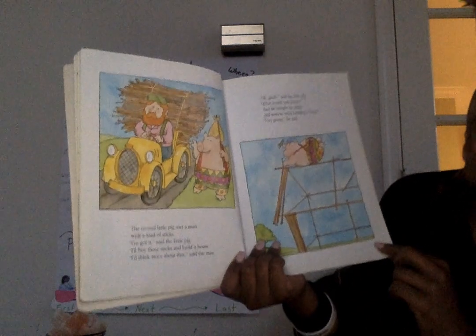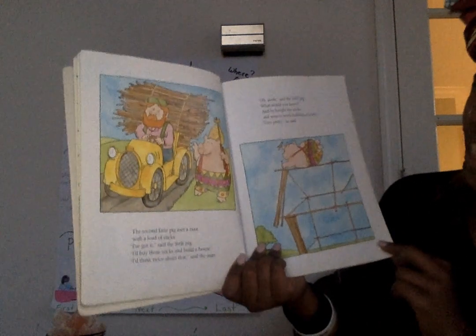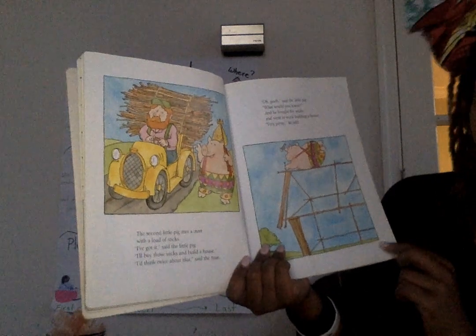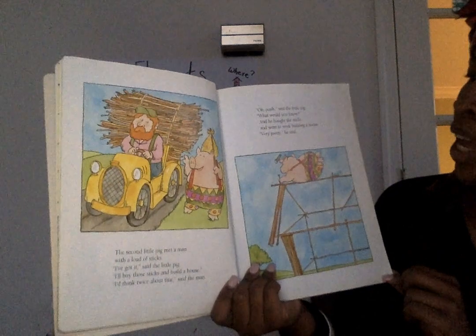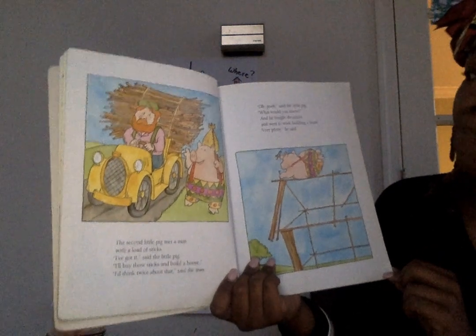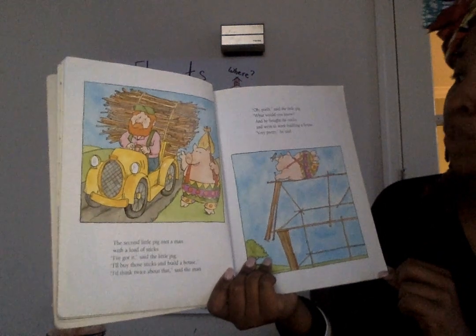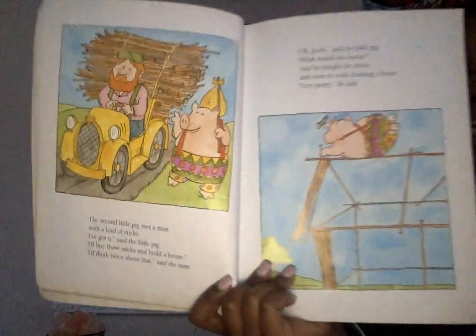"I've got it," said the little pig. "I'll buy those sticks and build a house." "I'd think twice about that," said the man. "Oh, pooh," said the little pig. "What would you know?" And he bought the sticks and went to work building a house. "Very pretty," he said.